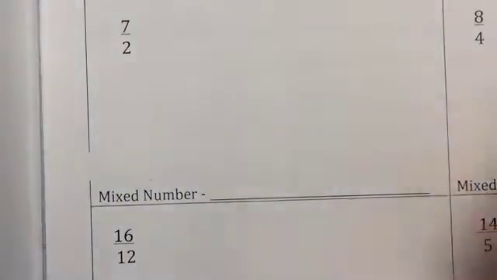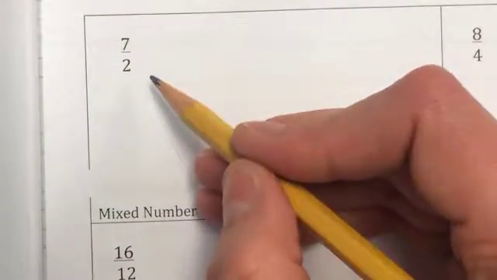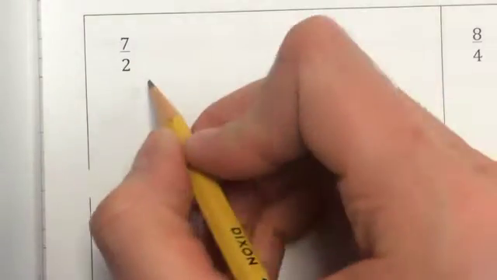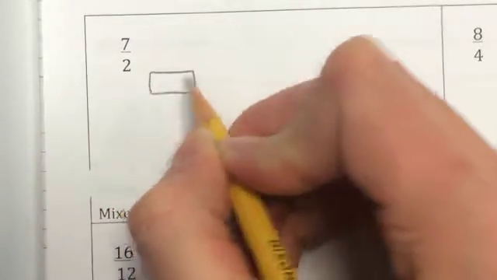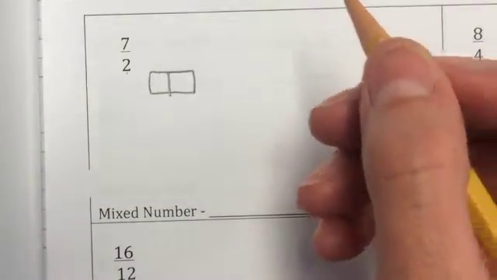What we're going to do today is look at this fraction, 7 halves, and change it from 7 halves as an improper fraction to a mixed number. There's a few ways that we can do this. One of the ways that I've taught our students is to draw a picture. First we draw a box. We're going to cut it into 2 pieces because the denominator tells us how many pieces it should be in.